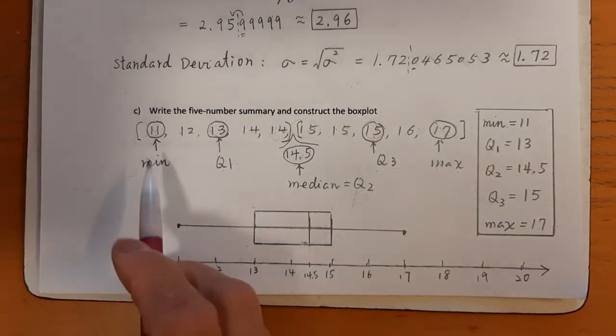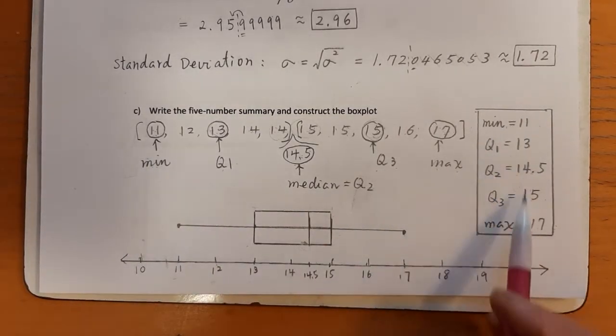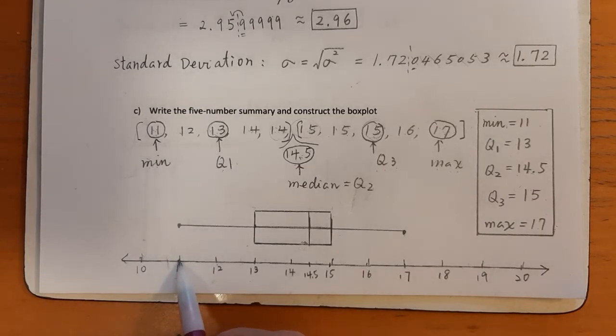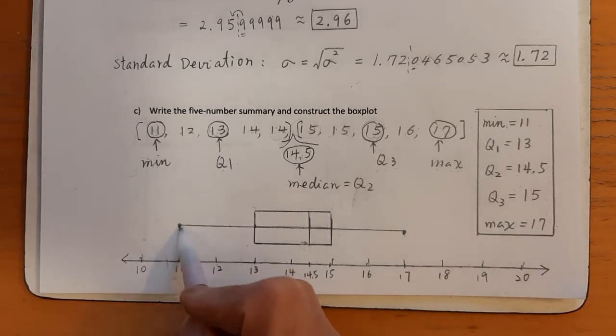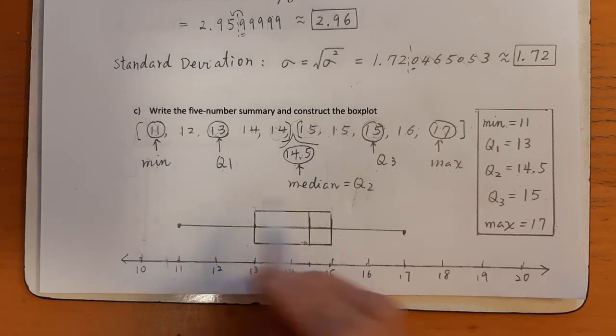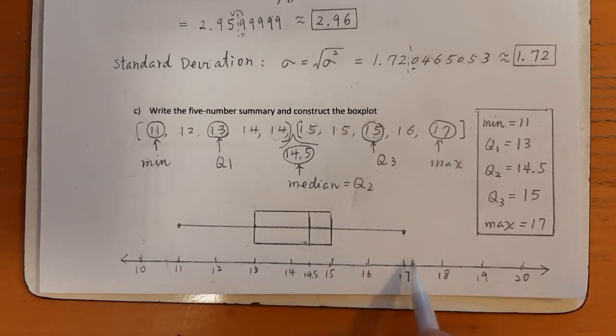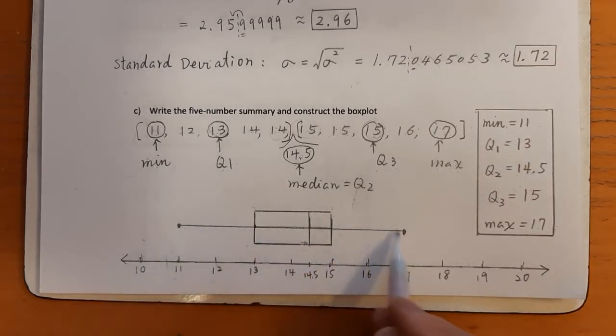And then use the 5-number summary. 11 is the minimum, so above 11, put a dot. And the maximum is 17, put a dot. Connect the two points and get a horizontal line parallel to the real number line. And you get this line first.